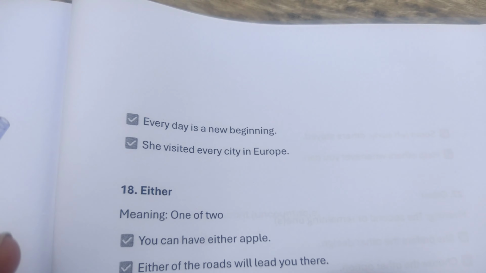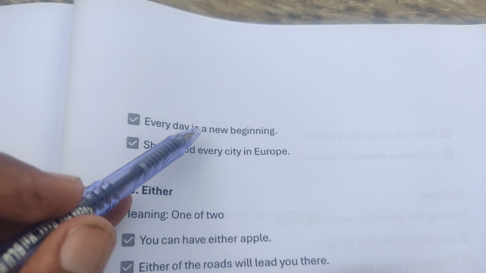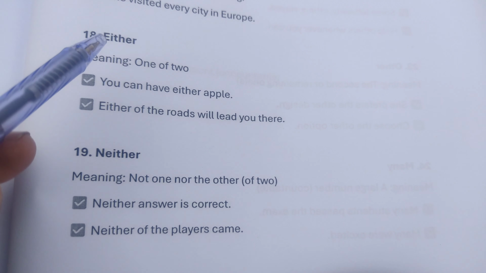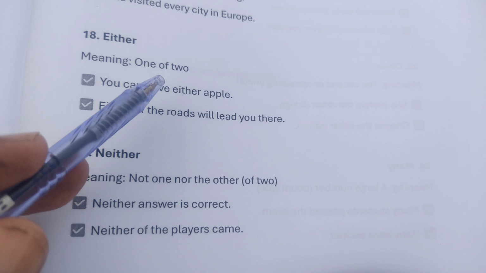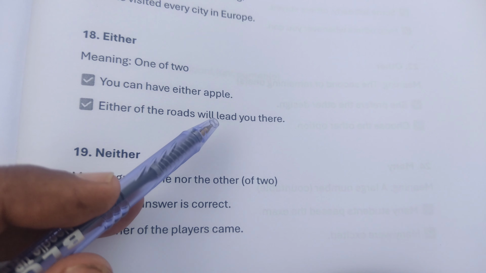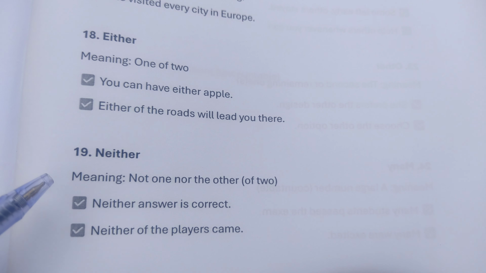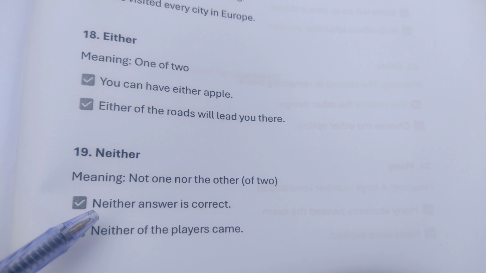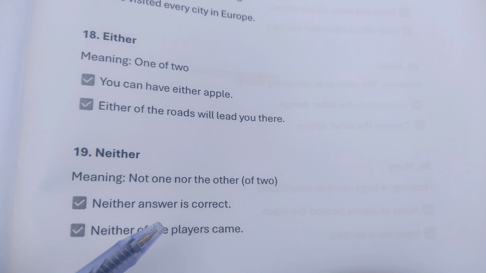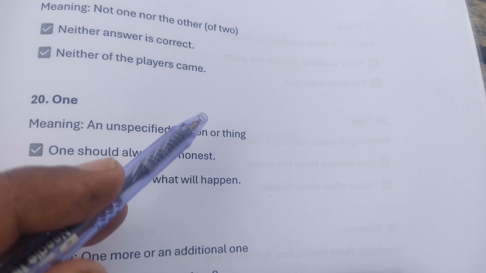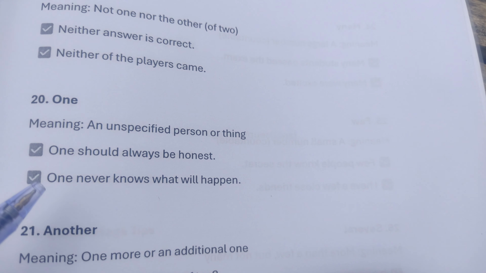Here we have example sentences. Every day is a new beginning. She visited every city in Europe. Either, meaning one or the other of two. Example: you can have either apple. Either of the roads will lead you there. Neither, meaning not one nor the other of two. Example, neither answer is correct. Neither of the players came. One, meaning an unspecified person or thing. One should always be honest. One never knows what will happen.